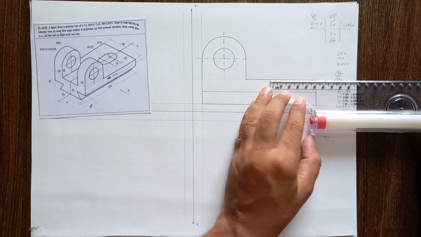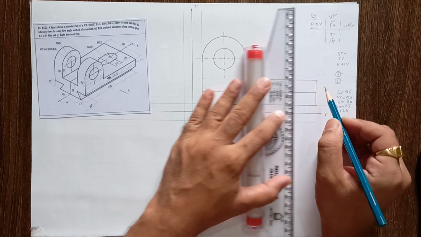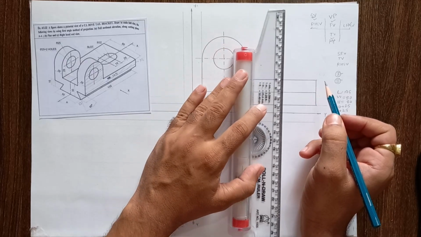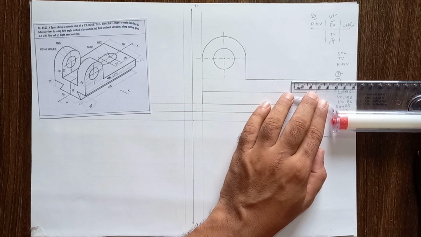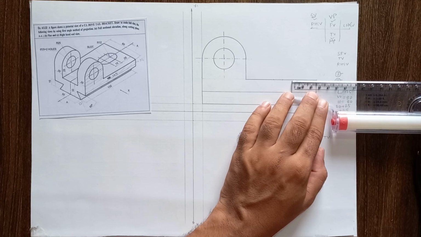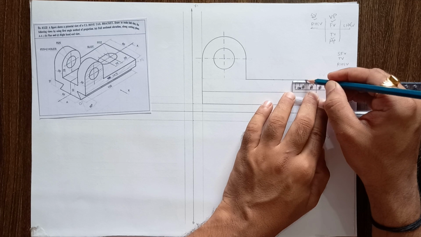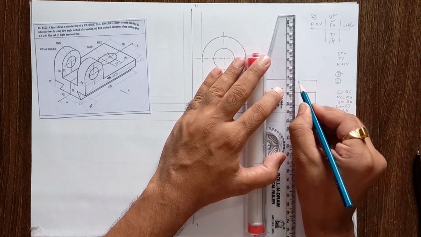Now here, these two are the center lines. From this end also mark 12 mm distance. So you can see here, these two are the center lines for this object.